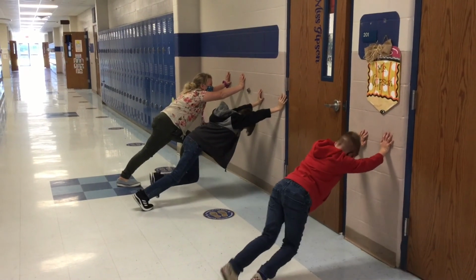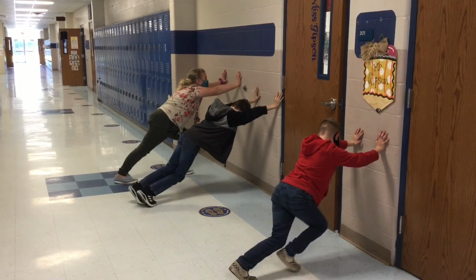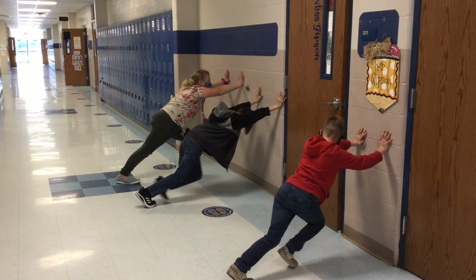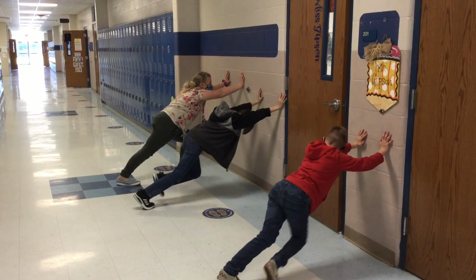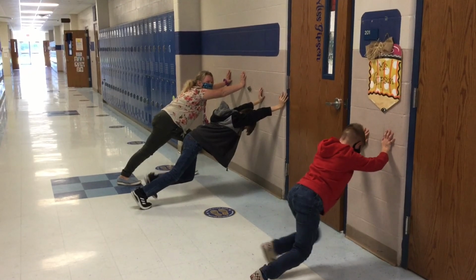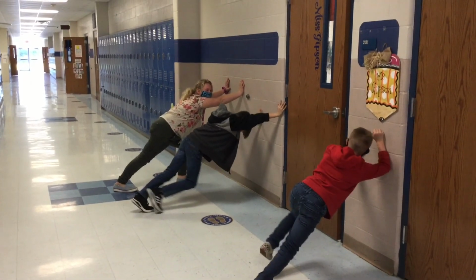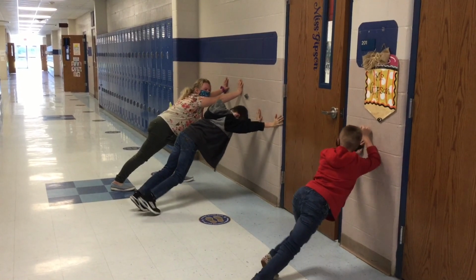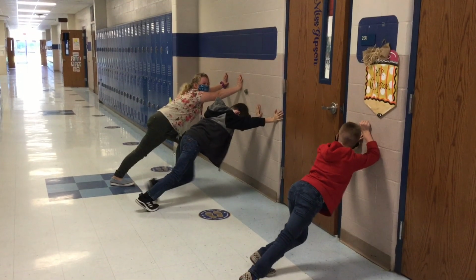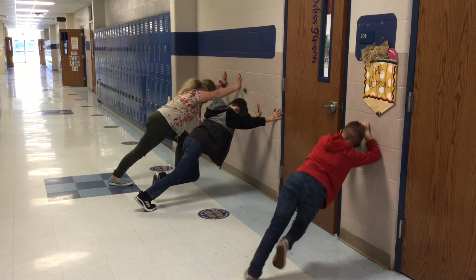For example, our students are going to try to push the wall. Now, we already know that the wall is going to be way too heavy to push. However, what you can't see is that the wall is pushing back or exerting force back onto the three students. These are called action and reaction forces. One force does something, so the other force does the same thing.